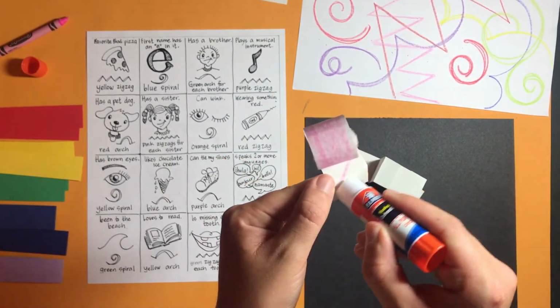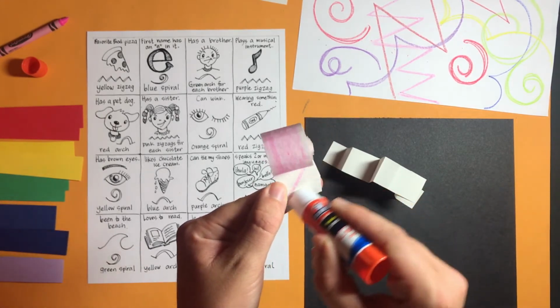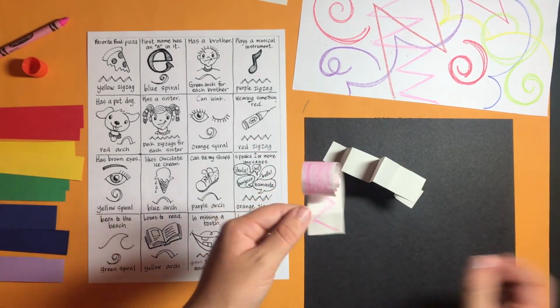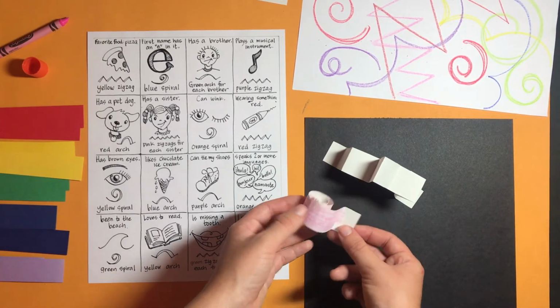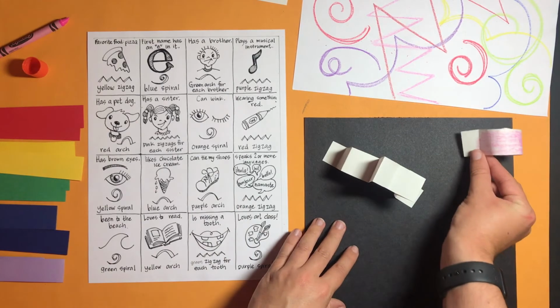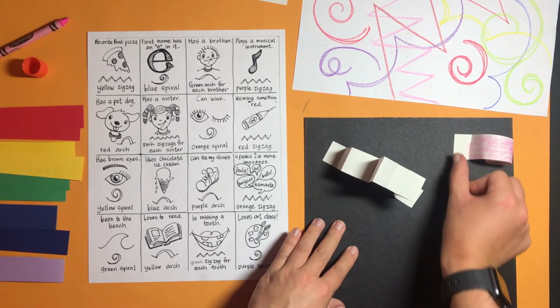With this, there's only one place to glue it down, so you can put it anywhere you'd like. If you want him to go underneath, you can. You can put him maybe closer to the edge. I'm going to put him right on the corner up here, because I know I've got more coming.